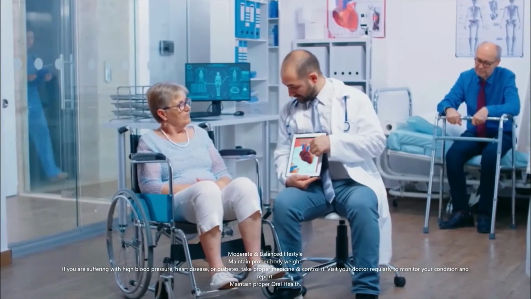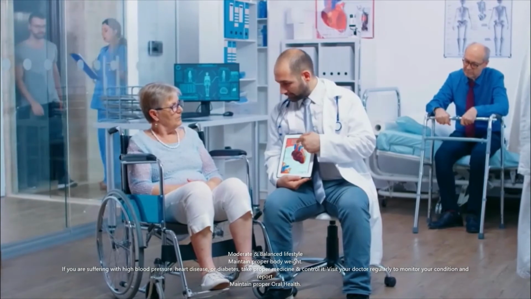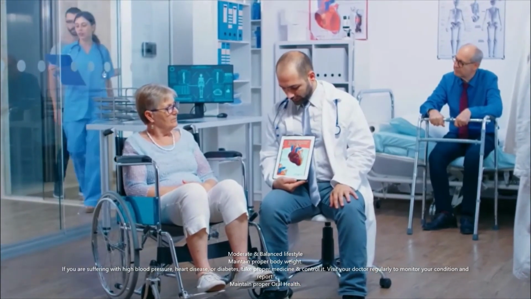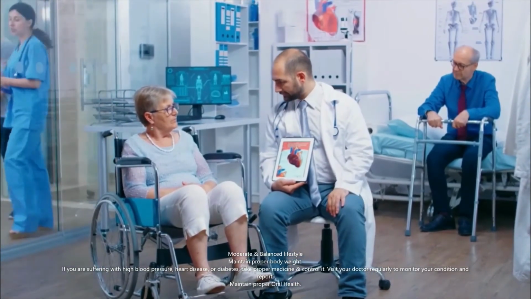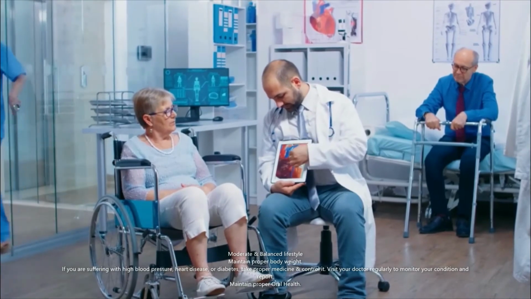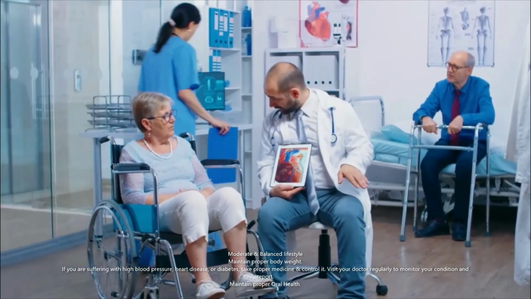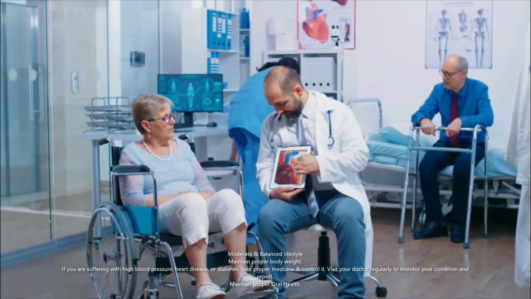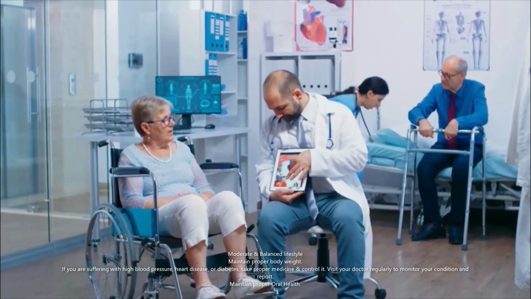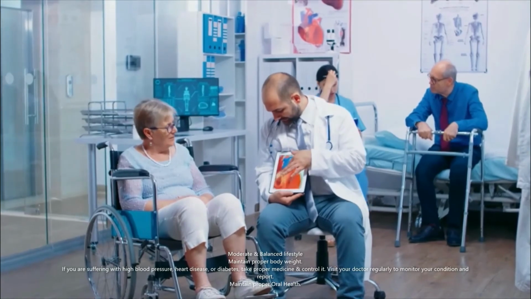Moderate and balanced lifestyle. Maintain proper body weight. If you are suffering with high blood pressure, heart disease, or diabetes, take proper medicine and control it. Visit your doctor regularly to monitor your condition and report. Maintain proper oral health.